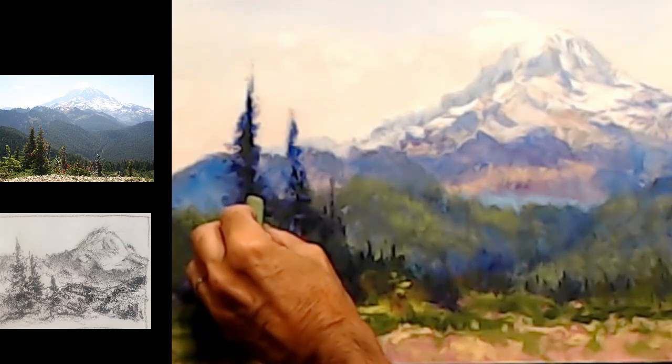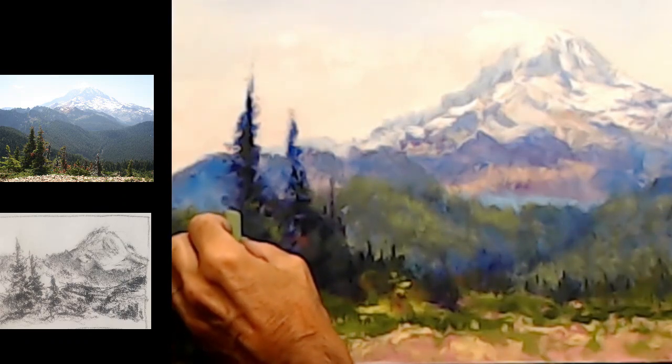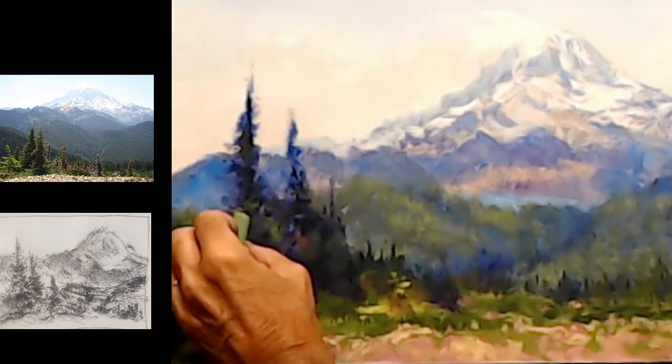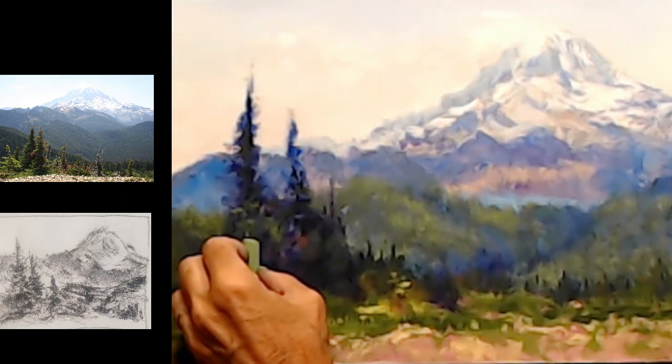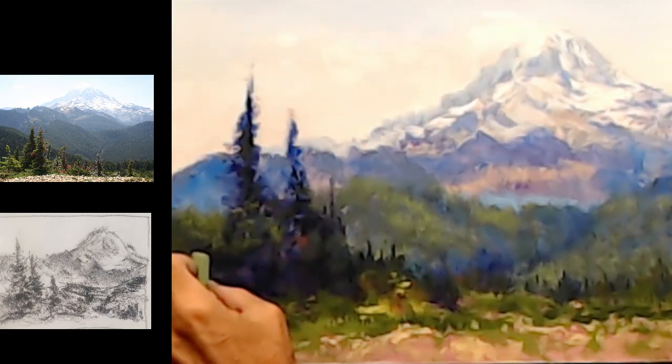This is a Great American Artworks. I like the rectangular type pastels for two reasons. Of course, using the side of the pastel is very effective, but they have nice edges, and you can use those edges to get a little more detail.